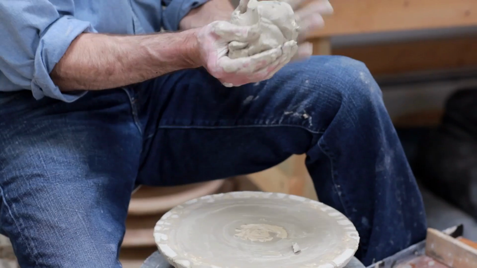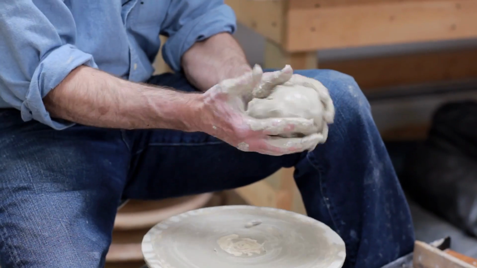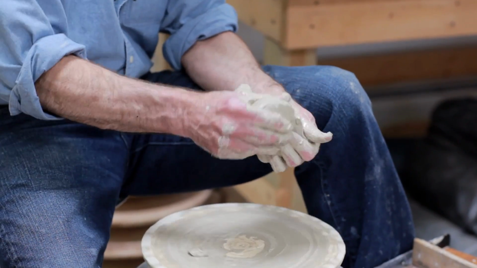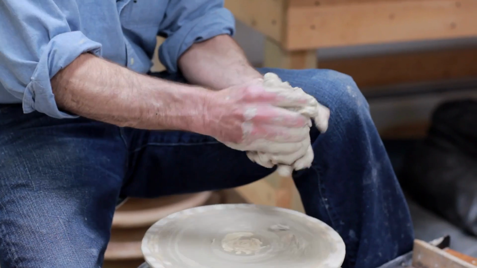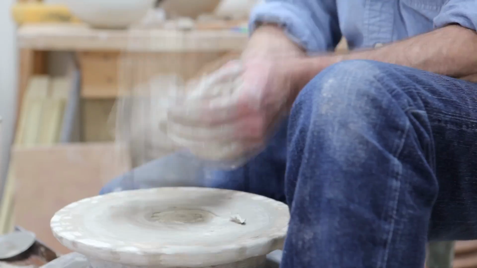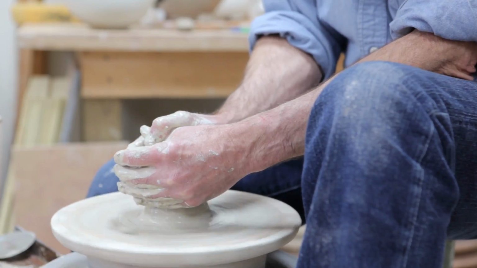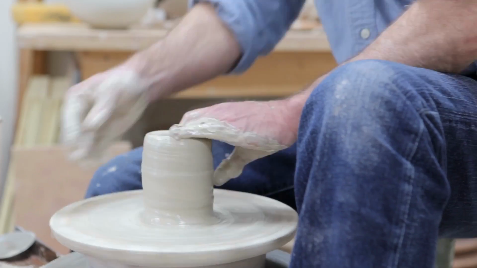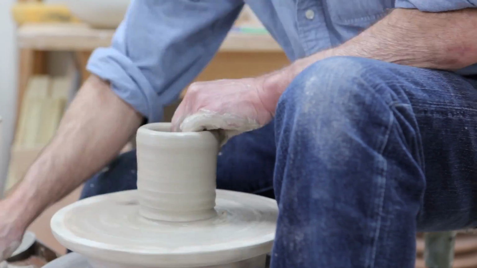Now this idea of being out of control or something really loose: this is really wet, very wet clay, and you normally don't ever put a ball of clay on the wheel or center it like this, but there's really, in the end, no rules. So I'm throwing with super wet clay here.